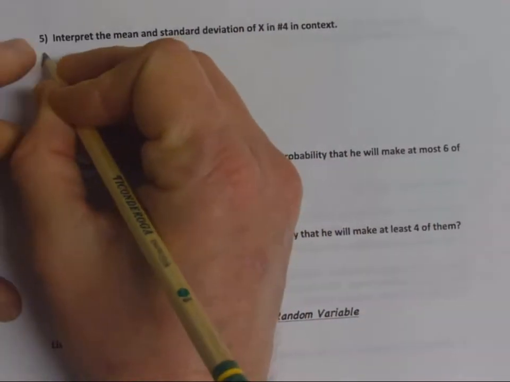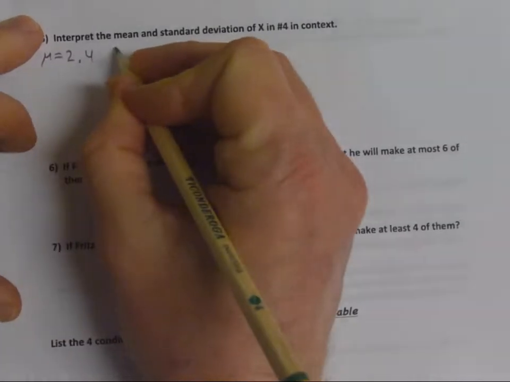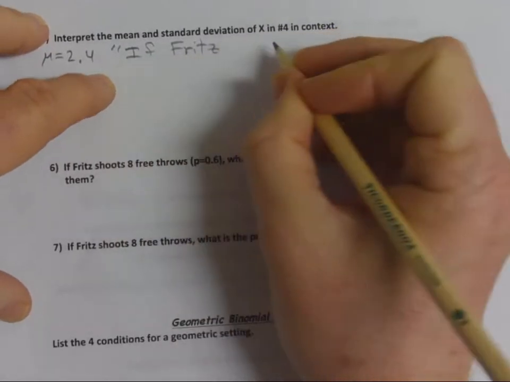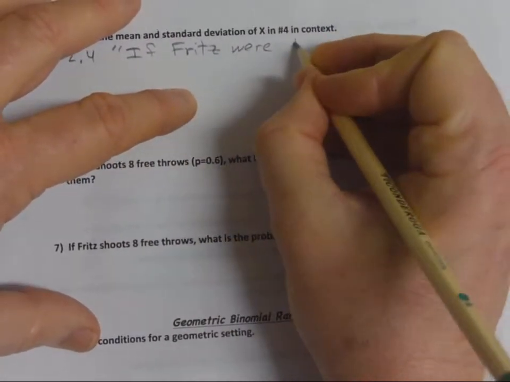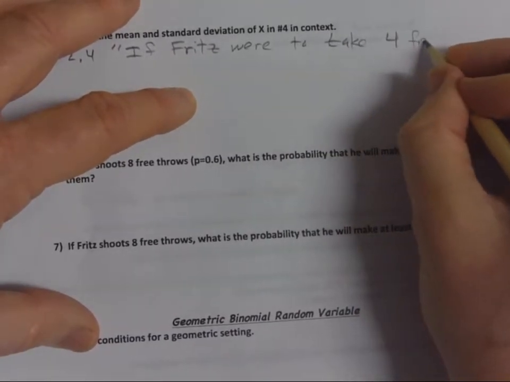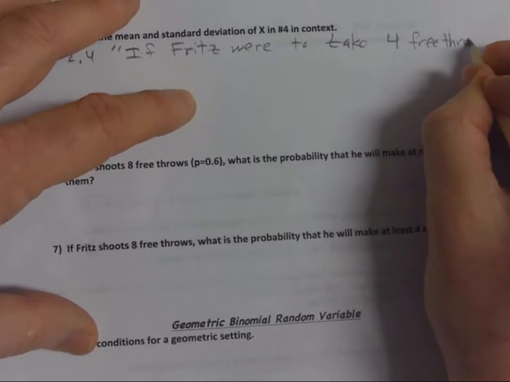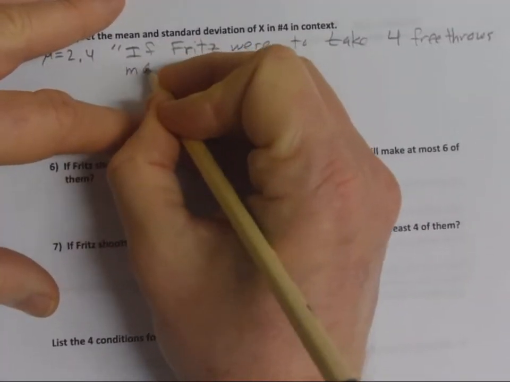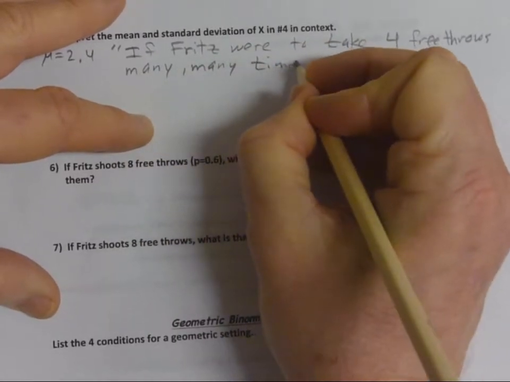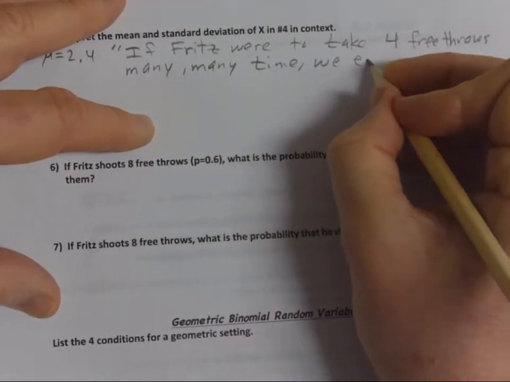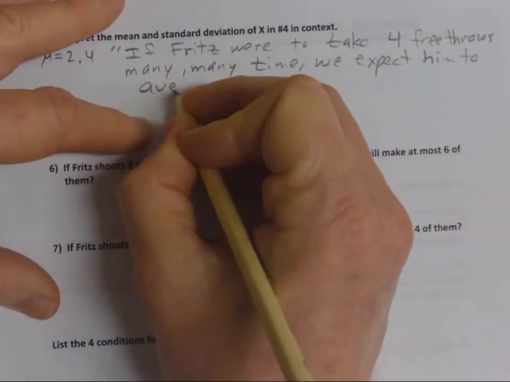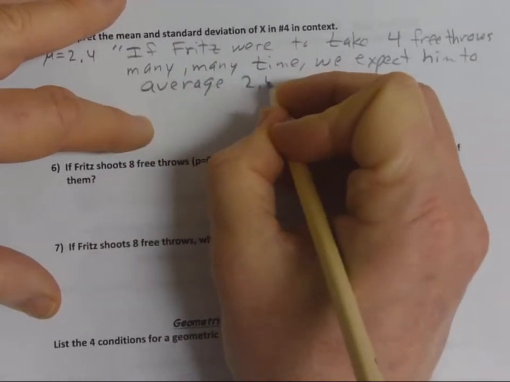So interpreting the mean, our mu is equal to 2.4. And so to interpret that in context, if Fritz were to take 4 free throws many times, we expect him to average 2.4 makes.